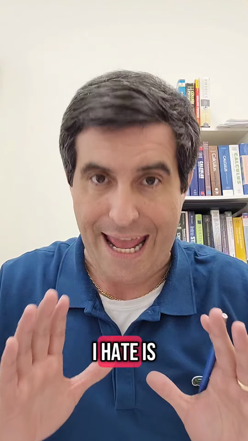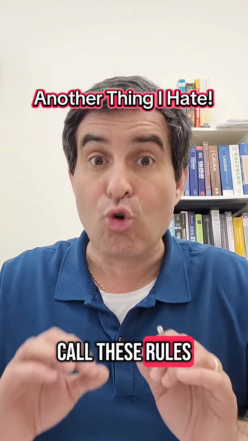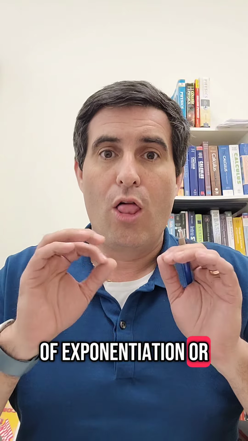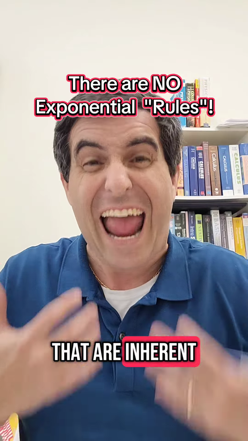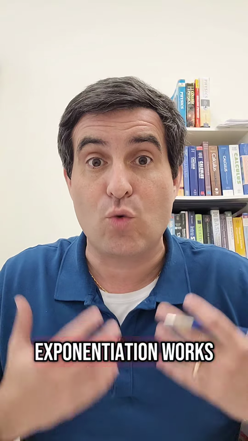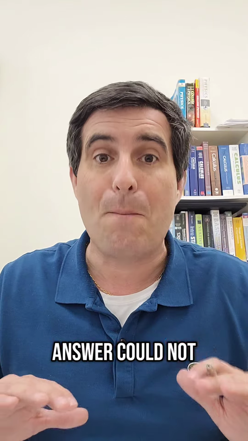And what I hate is when you're looking in a book and it will call these rules of exponentiation or exponentiation laws. No, no. These are not rules. These are not laws. These are properties that are inherent to the way exponentiation works. By the way exponentiation is defined, the answer could not be anything else.